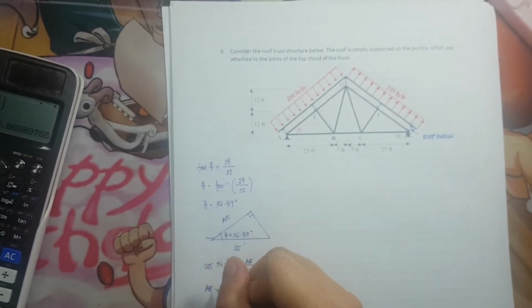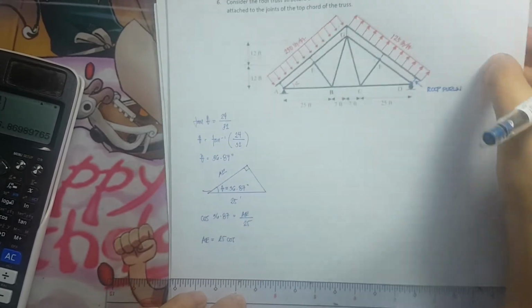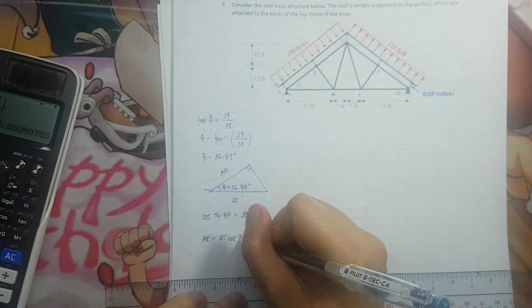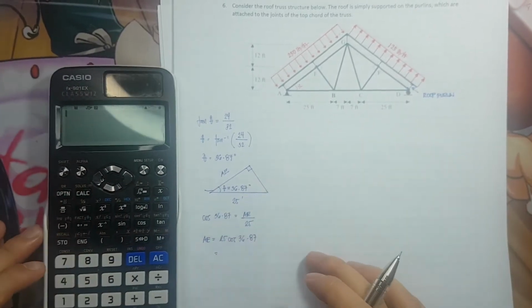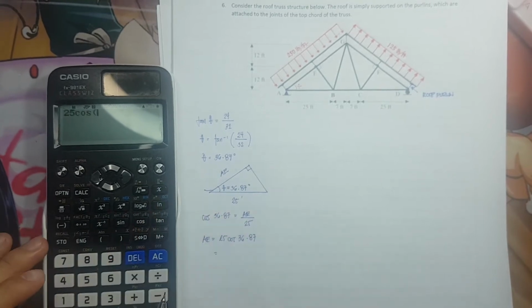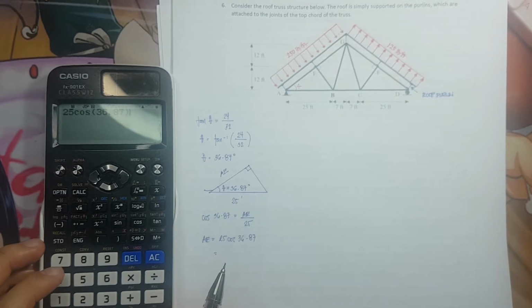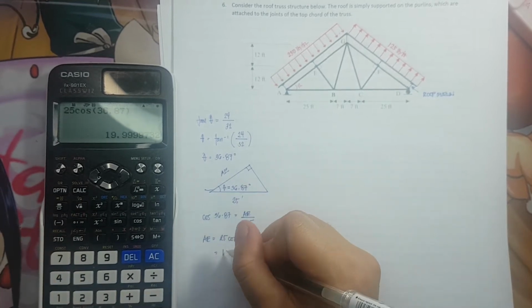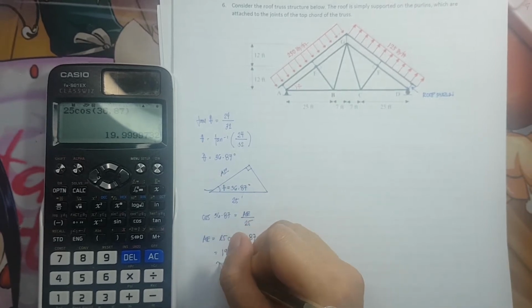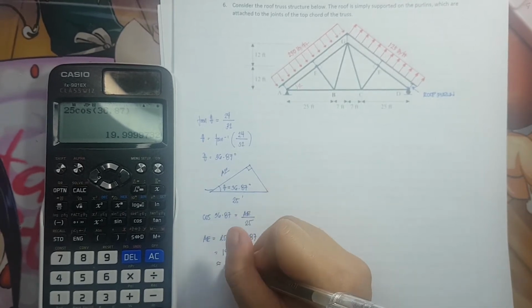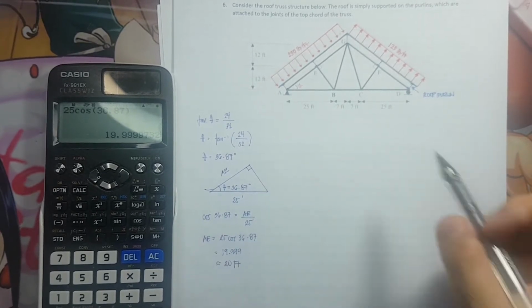So AE is equivalent to 25 cosine 36.87. So AE is equivalent to 19.999, or it is simply equivalent to 20 feet.